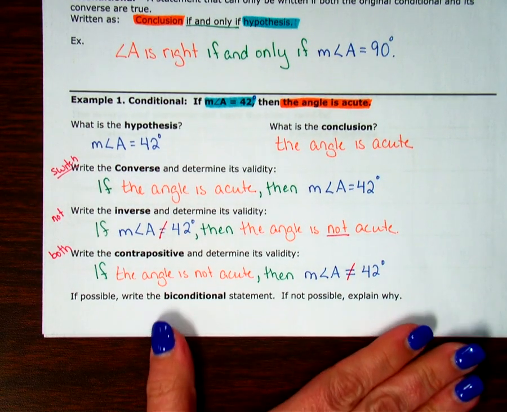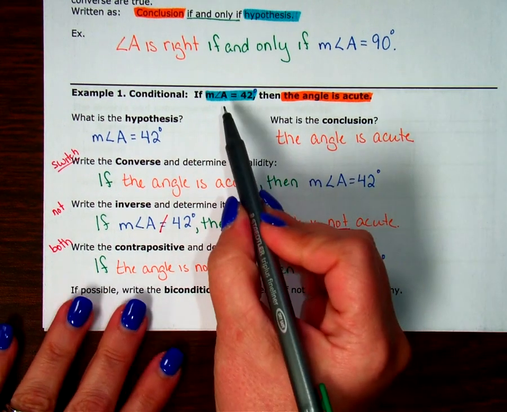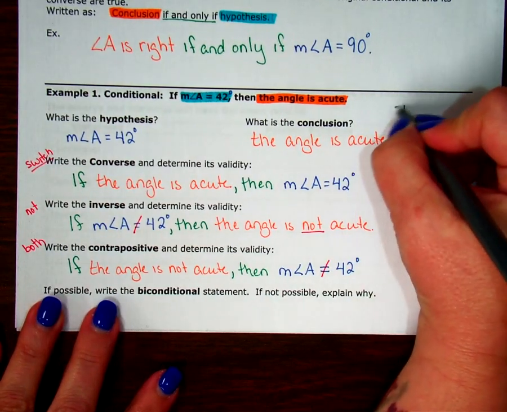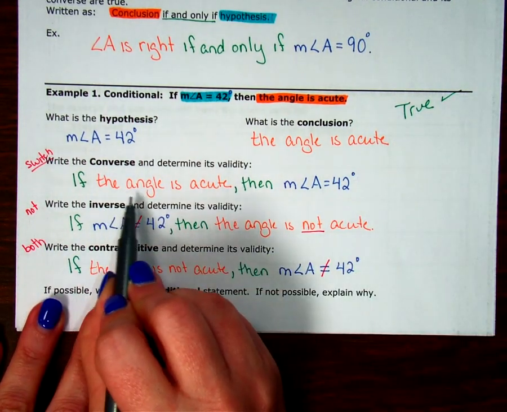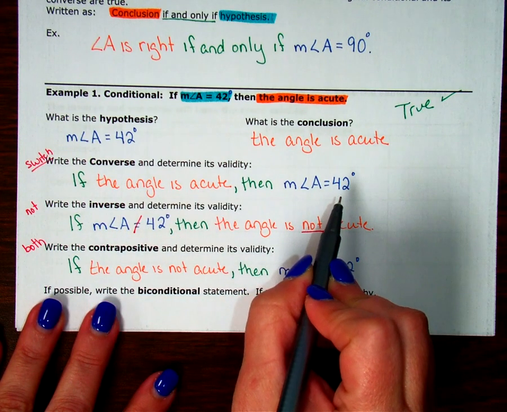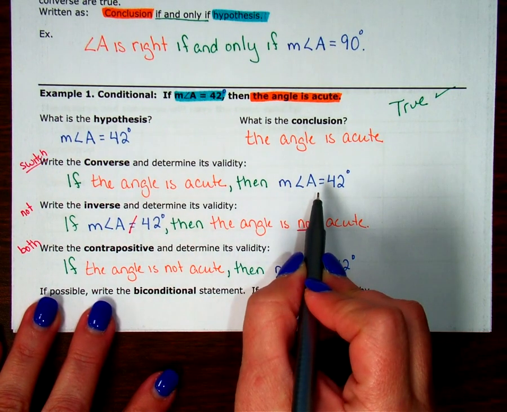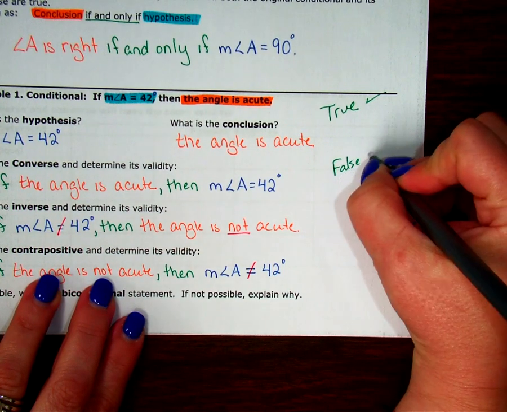Okay? And then it says, if possible, write the biconditional. The first one and the second one, the original and the converse, have to both be true. So let's look. If the measure of angle A is 42 degrees, then the angle is acute. Yes, that is a true statement. Okay, what about the second one? If the angle is acute, then the measure of angle A has to be 42. Well, that seems false, because an angle can be acute, but not 42 degrees. This one is false.